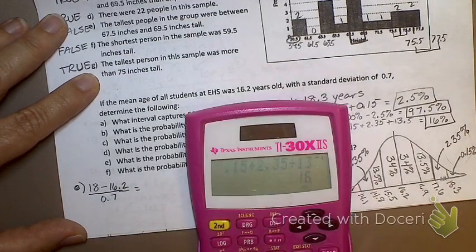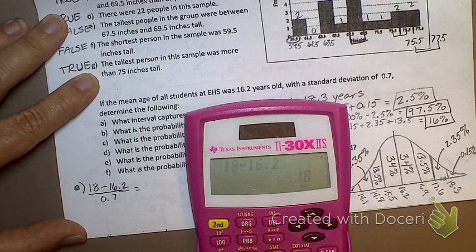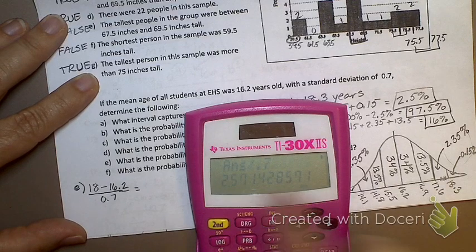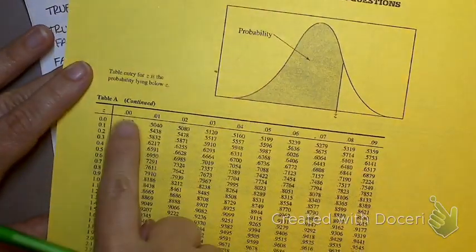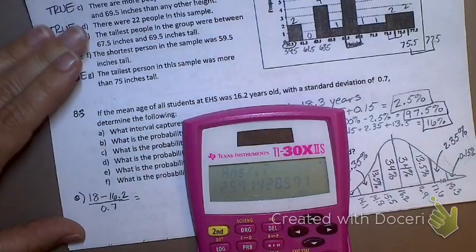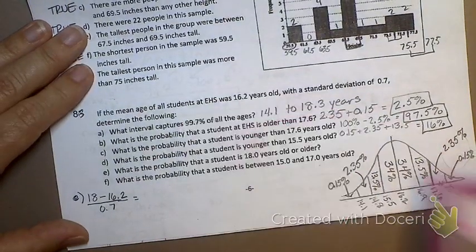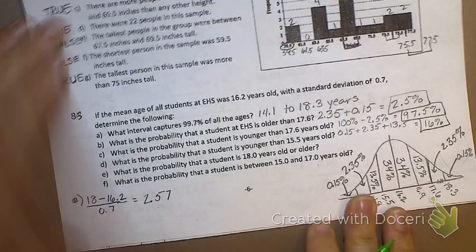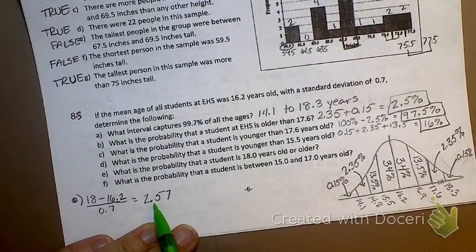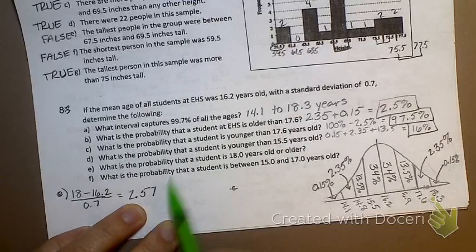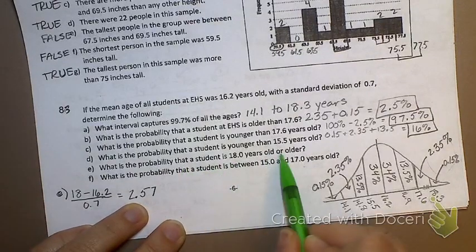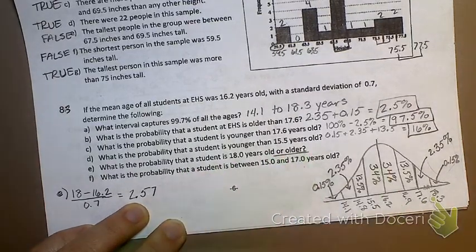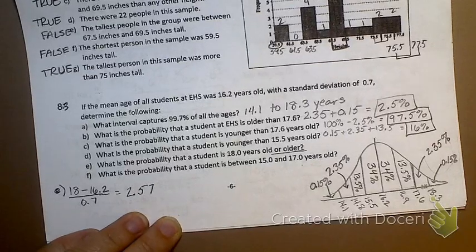What do I get? 18 minus 16.2 is 1.8, divided by 0.7. I get a fairly long decimal, but based on this chart, I really only need 2 digits past the decimal. So I'm going to call this 2.57. Now, when I go to my z-score table and look up 2.57, will that give me the probability older than 18 or younger?